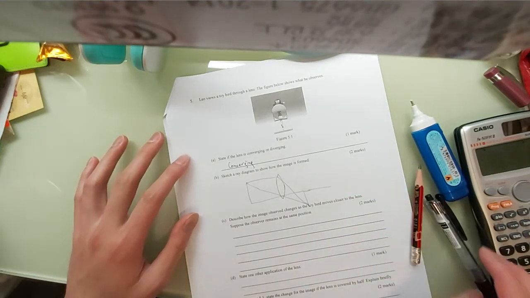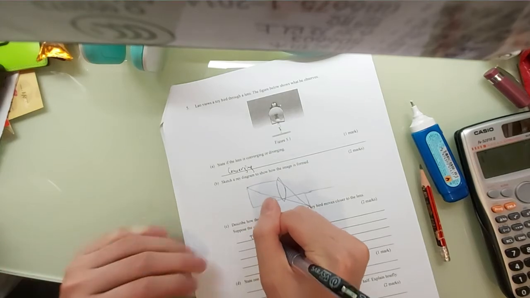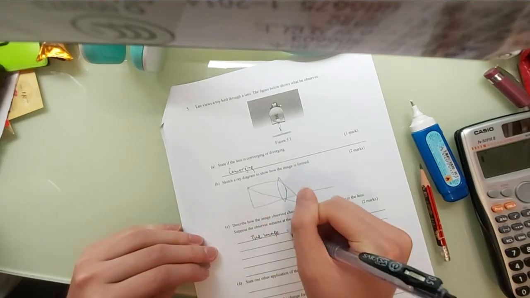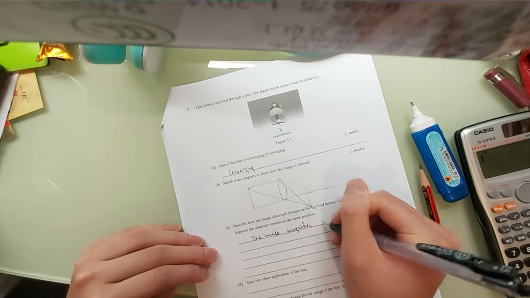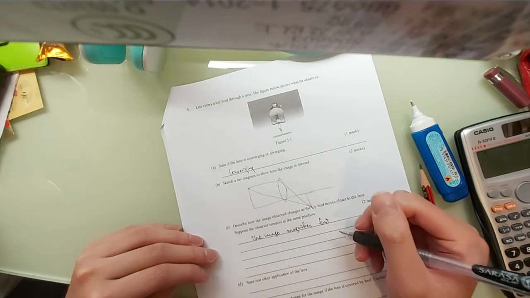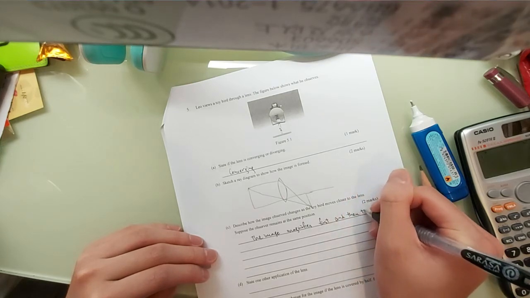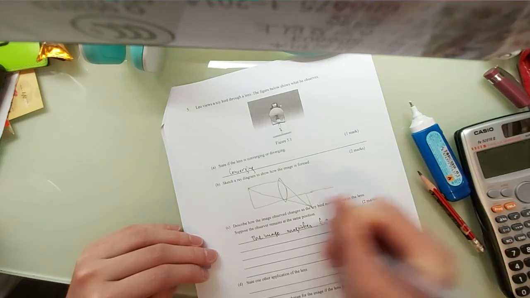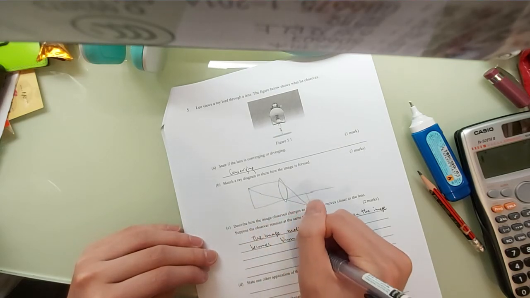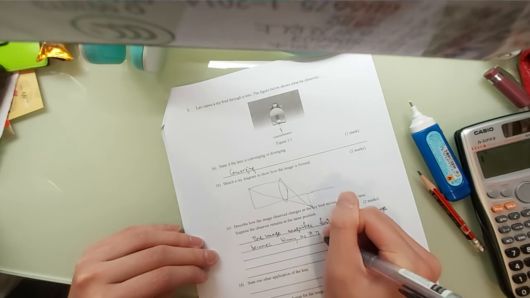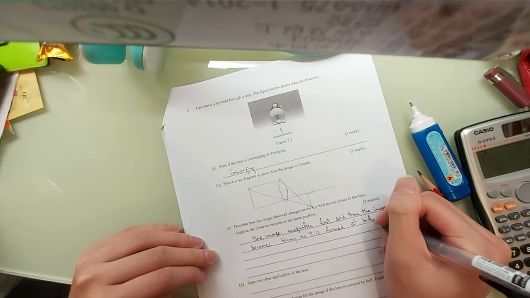Describe how the image observed changes as the toy bird moves closer. The image magnifies first. And then the image becomes blurry as it is formed at infinity.